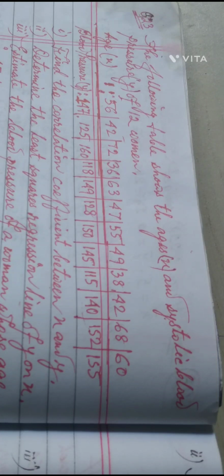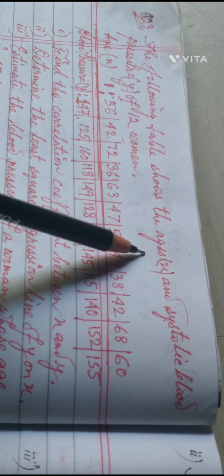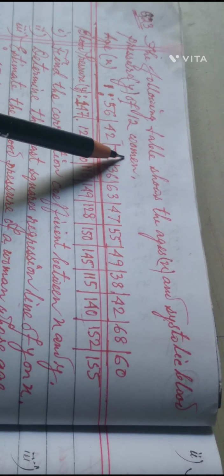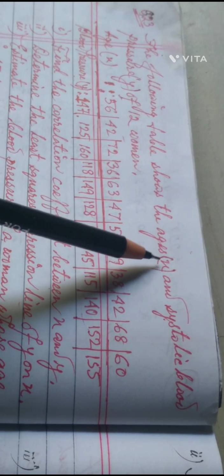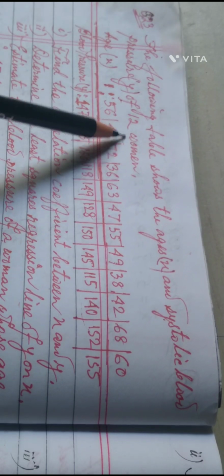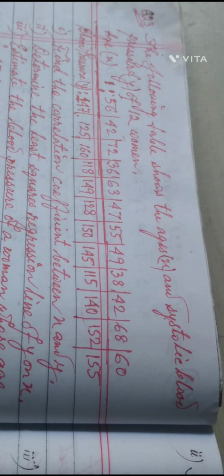Now we are discussing the chapter linear regression of ISC class 12, and we are following the books of Aggarwal. Now we are going into question number 23. The following table shows the ages and systolic blood pressure of 12 women. Age is represented by X and pressure is represented by Y of 12 women, that means N equal to 12.